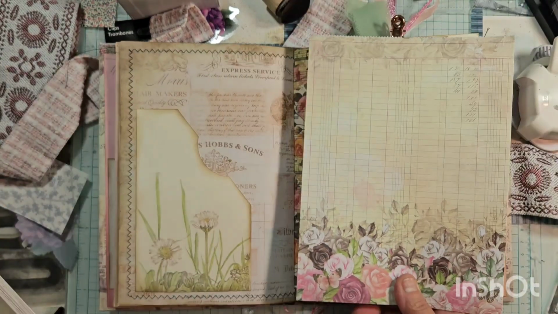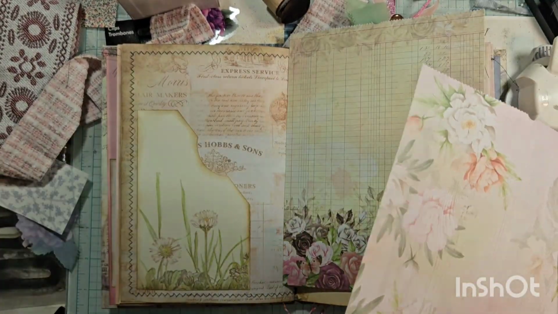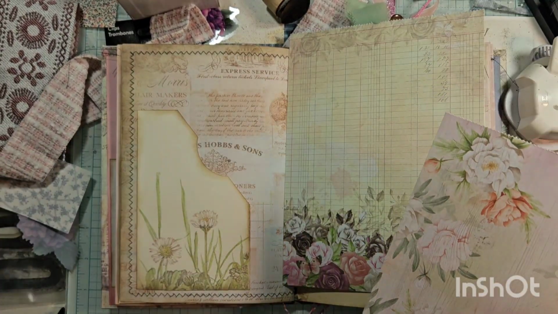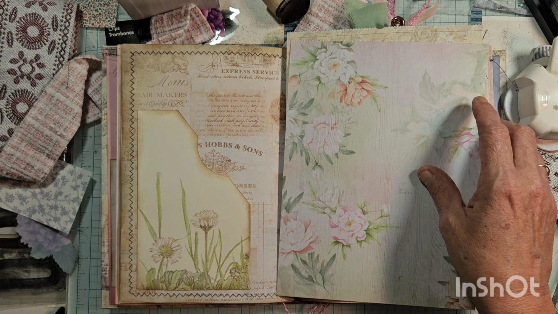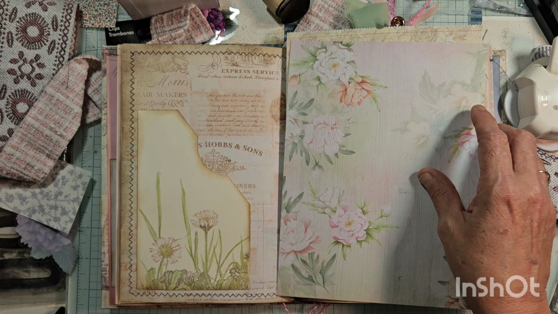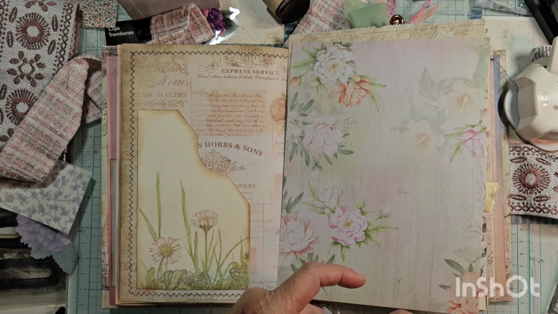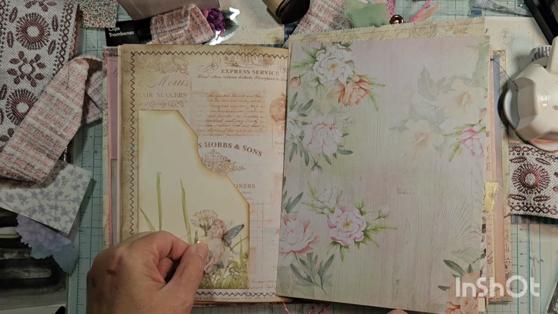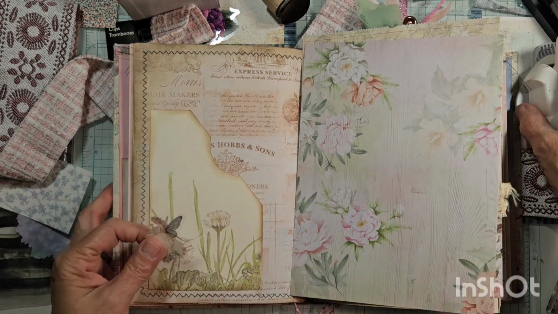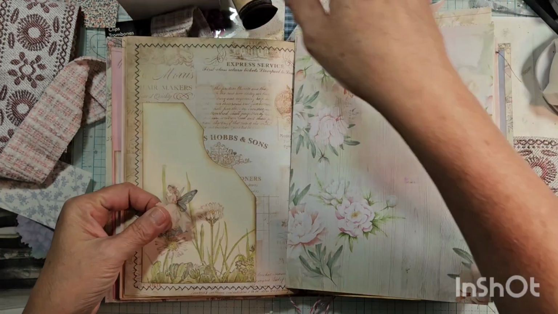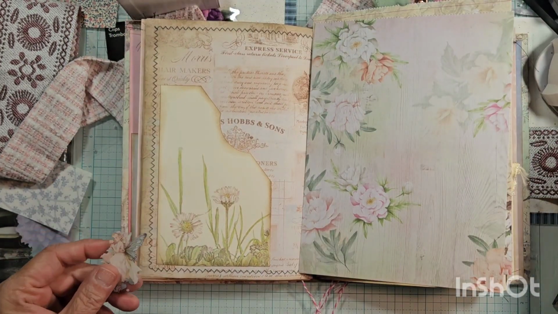No clue. Shall we? Trying to think. Oh, wouldn't she be cute there? Let's put her there. I don't know. We're just going with wherever our brain takes us today.